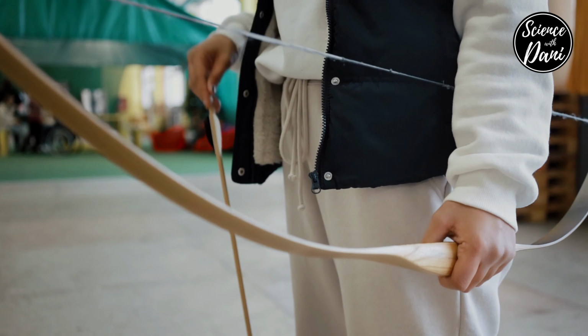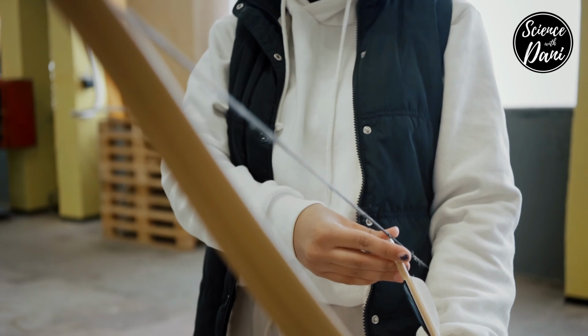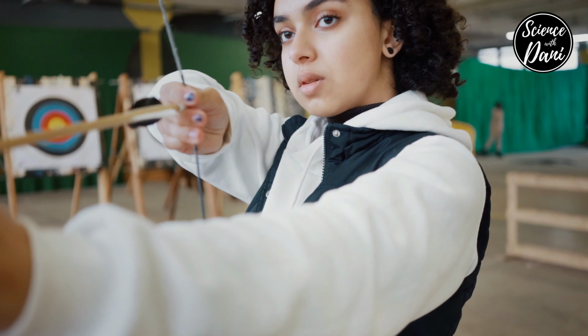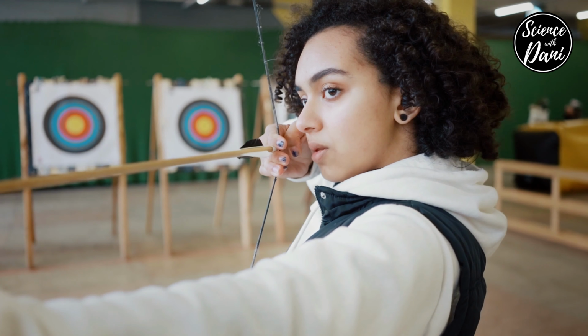All right. Let's say we look at bow and arrow. Okay, so we are talking about Robin Hood. Bow and arrow. So if you take the arrow, you place it on the string, and you stretch the bow, you bend the bow, what's going to happen is that the bow is now going to have elastic potential energy.